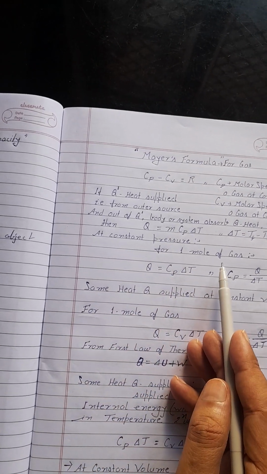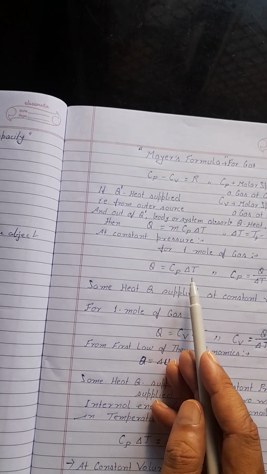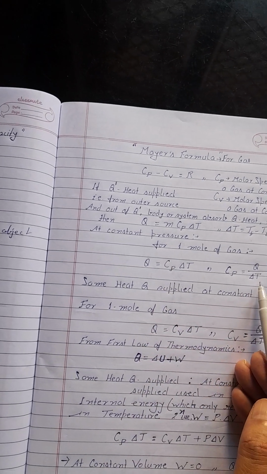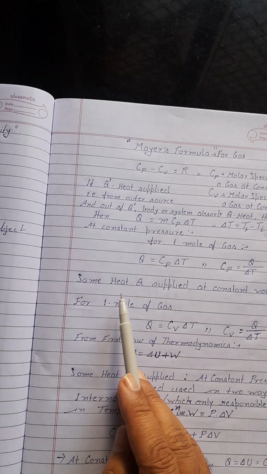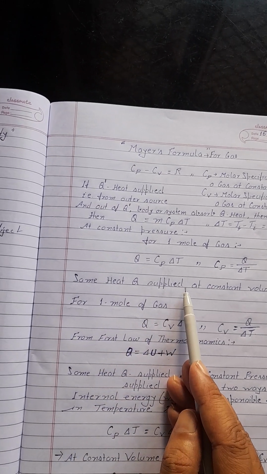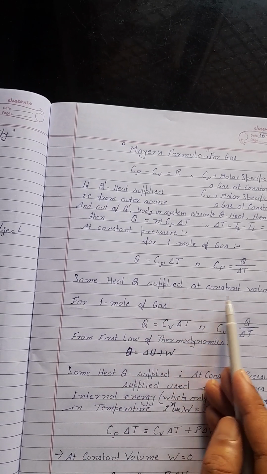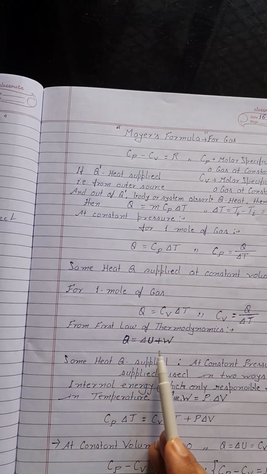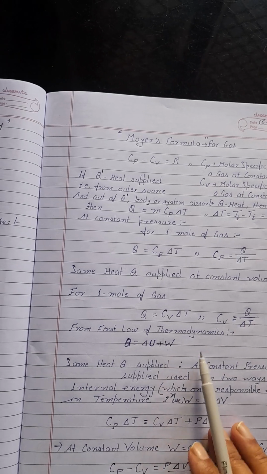For 1 mole of gas Q equal to Cp into delta T. n की वैल्यू 1 रखने पे Cp इक्वल टू Q अपॉन डेल्टा T. सेम हीट Q सप्लाइड और absorbed at constant volume, then for 1 mole Cv equal to, from first law, now put the value of that.